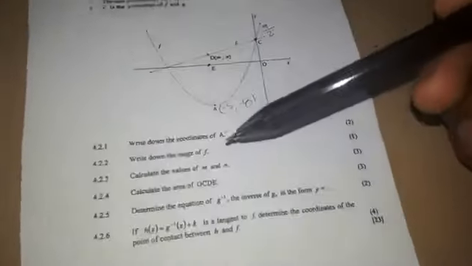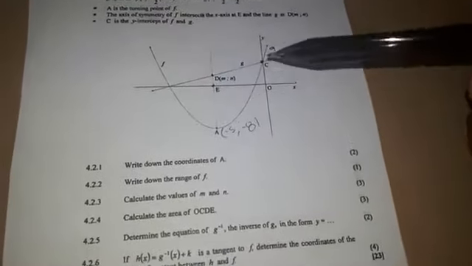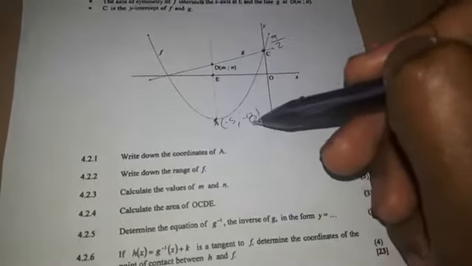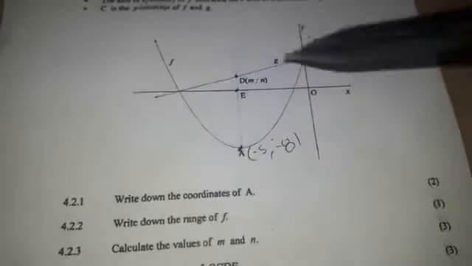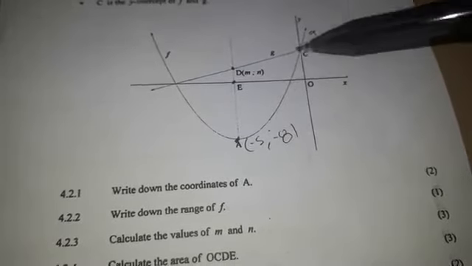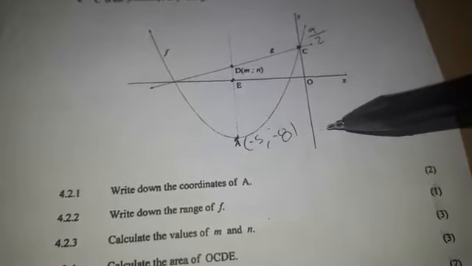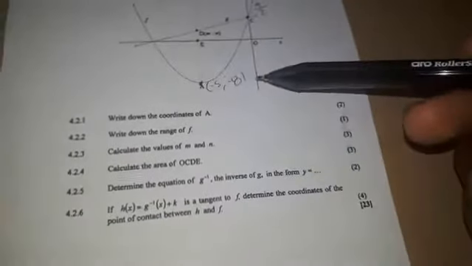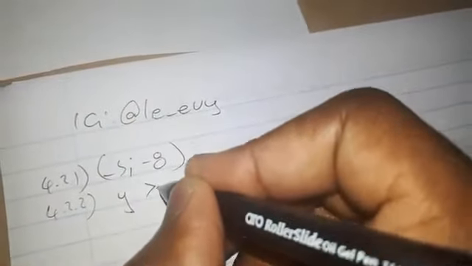The next one says determine the range of F. So F is a parabola. Because range asks where you see the graph on the Cartesian plane if you look from top to bottom along the x-axis, we see the graph everywhere until where the y value is -8. So for 4.2.2, our y values clearly need to be bigger or equal to -8.